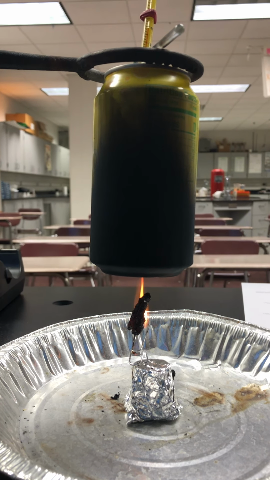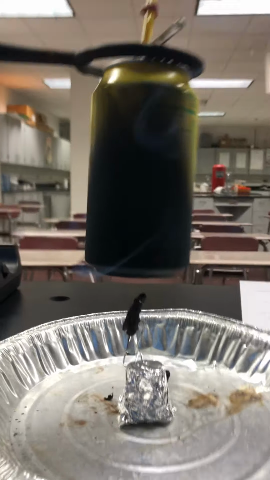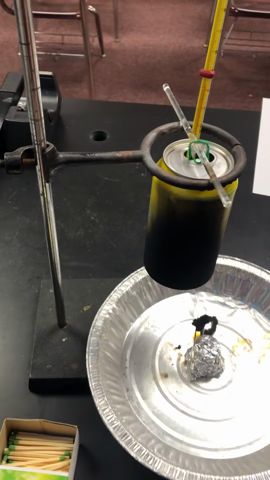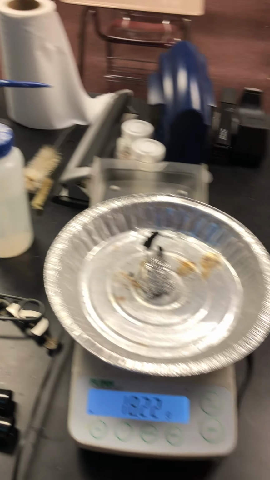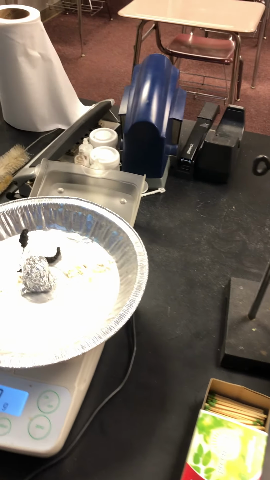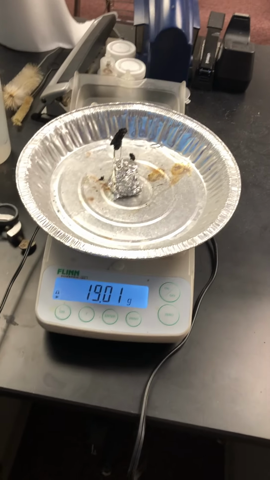Again, the basis of this calorimetry is that the thermal energy is being transferred to the water. We know the specific heat of water, we know the mass of water, we know the temperature change for water, so we're going to take all of those and make the calculation for water.